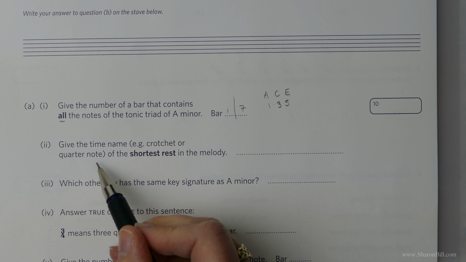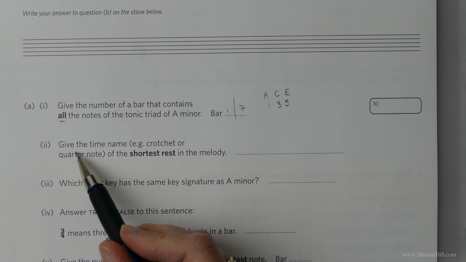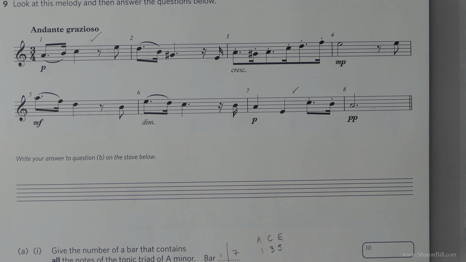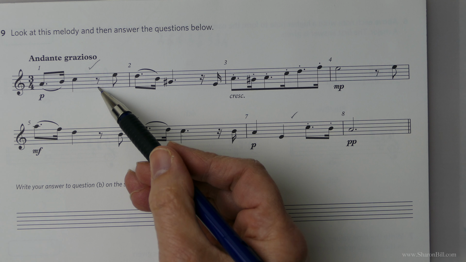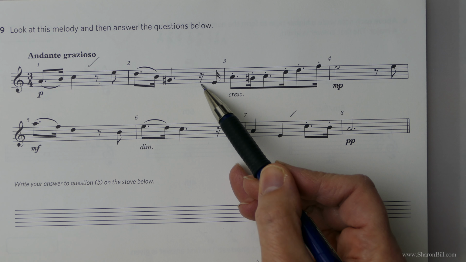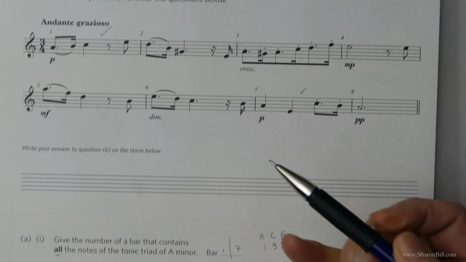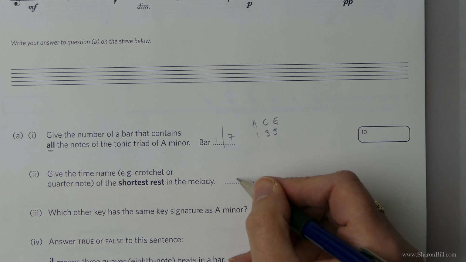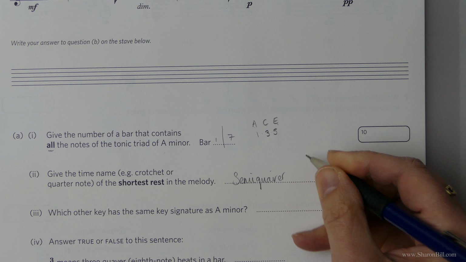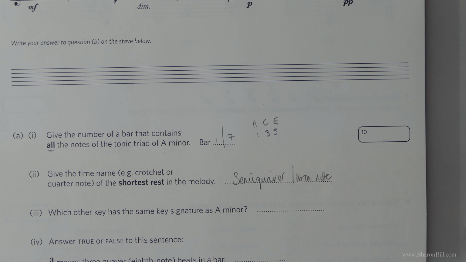Now we have to do a little bit of scouring again, some observation. We need to find the time name of the shortest rest in the melody. We've got to find it first of all. We have a quaver rest here, that's half of a beat. But we have a semi-quaver rest here, a quarter of a beat. So that's going to be the shortest. We have semi-quaver rests there, or 16th notes. So just make sure you keep looking to find the correct answer. Semi-quaver or 16th note is the time name.